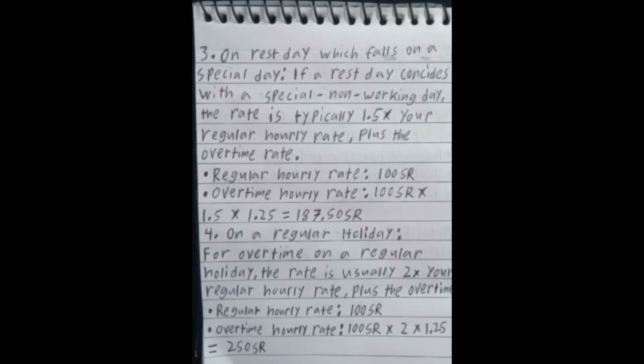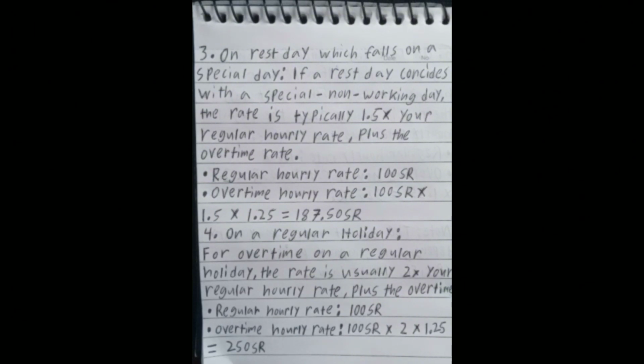Third is we have on a rest day which falls on a special day. If a rest day coincides with a special non-working day, the rate is typically 1.5 times your regular hourly rate, plus the overtime rate. Regular hourly rate which equals to 100 reals, and the overtime hourly rate which equals to 100 reals times 1.5 times 1.25, which will give us the final answer of 187.50 reals. And that will be your overtime pay on a rest day which falls on a special day.